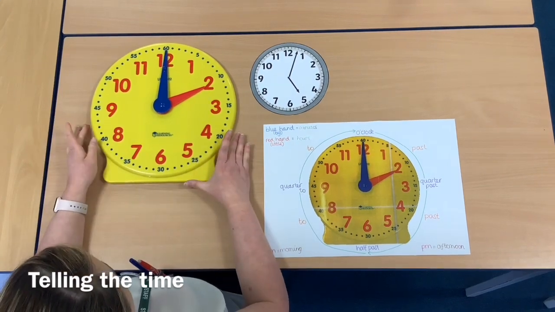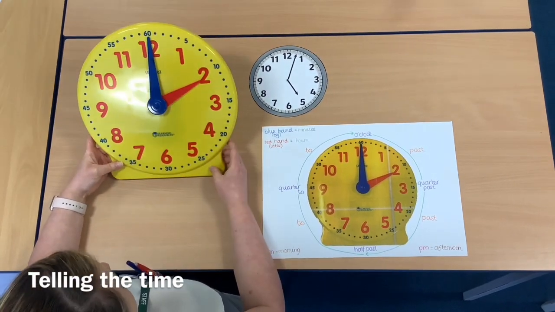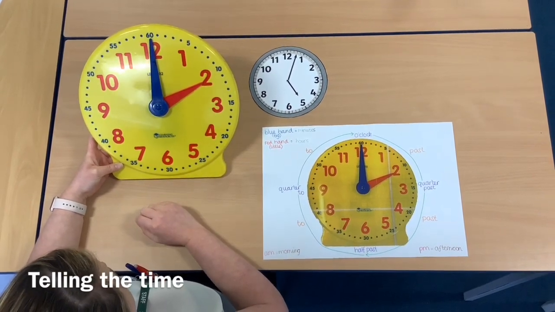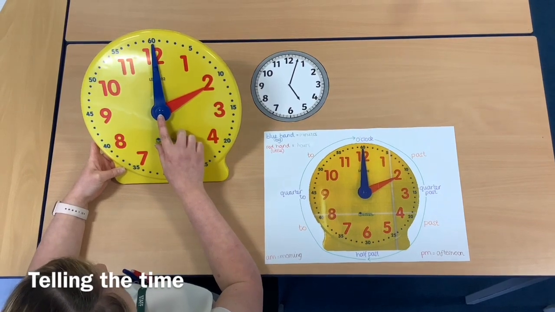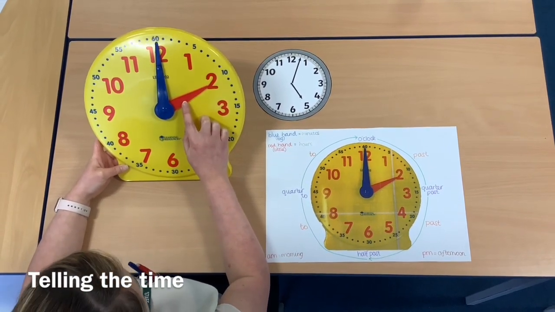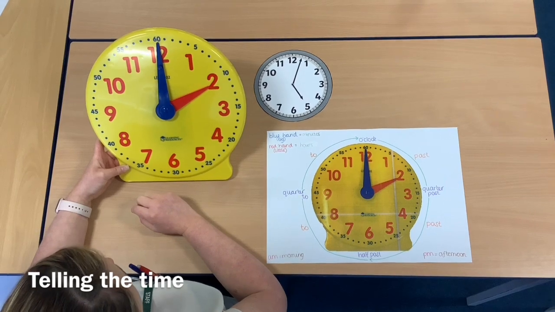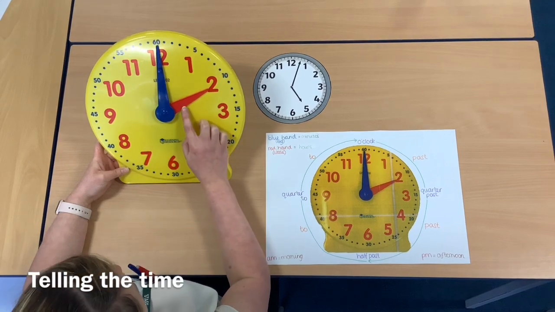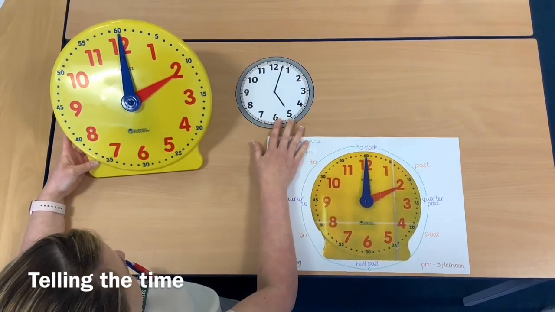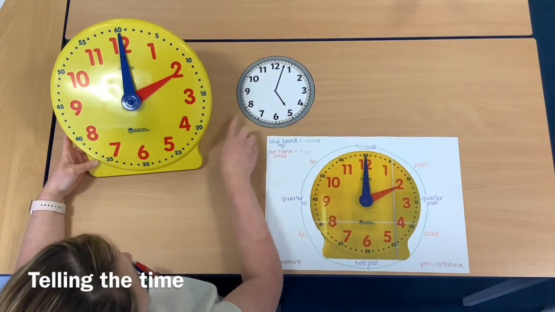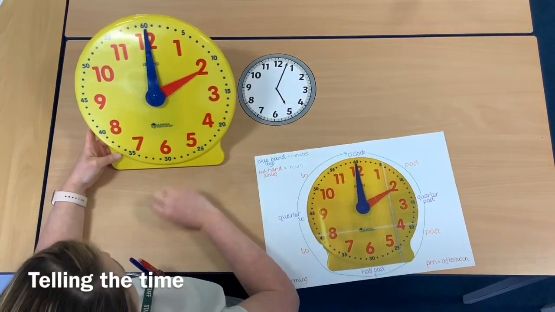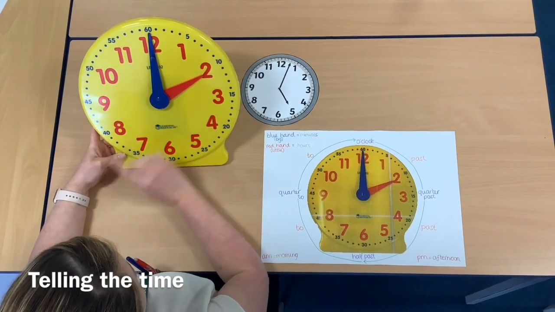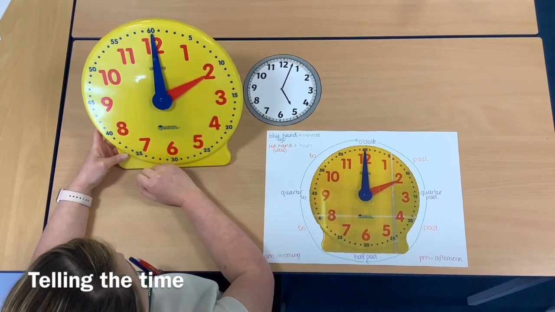We're going to start off today by looking at the parts of the analog clock to help us tell the time. You probably noticed that on this clock we've got a big blue hand and a little red hand. On the analog clocks that you have, they may not be blue and red, but you will hopefully have a big hand and a little hand. The big blue hand shows us the minutes, and the little red hand shows us the hours.